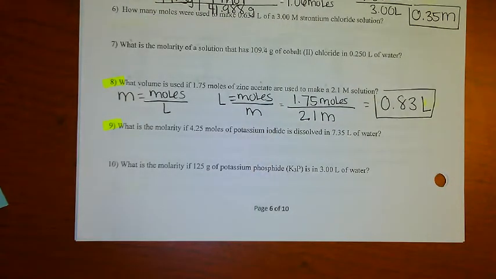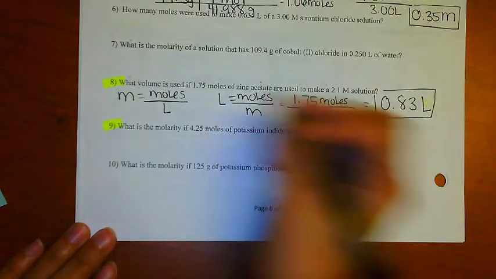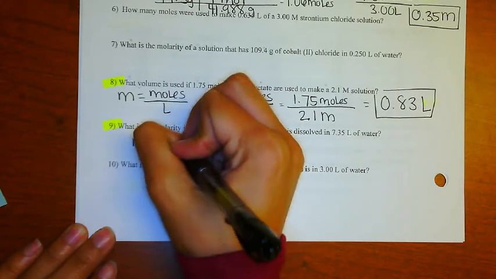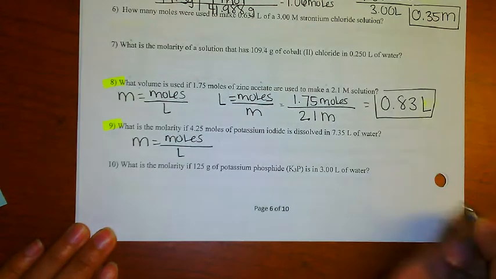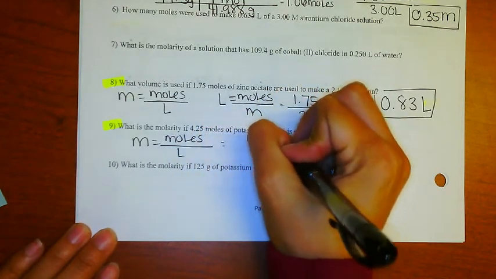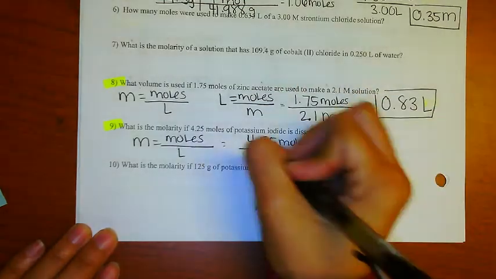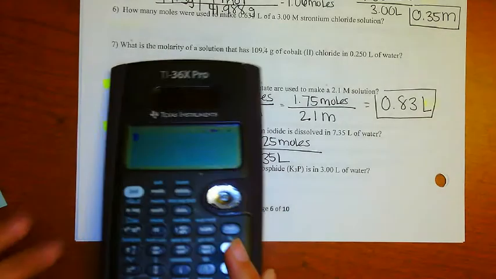Alright, last one I'm going to do is number 9. So what is the molarity if 4.25 moles of potassium iodide is dissolved in 7.35 liters of water? Okay, so this one we are solving for M, and so we do not need to rearrange the formula. So it's just going to be molarity is equal to moles of solute divided by the liters of our solution. And so my moles is 4.25 moles divided by 7.35 liters of water.